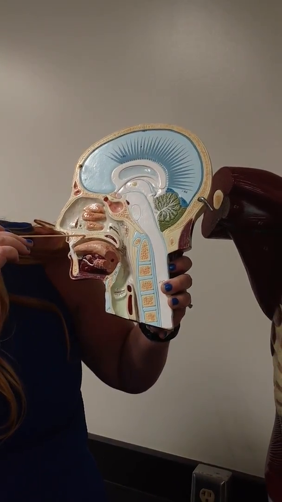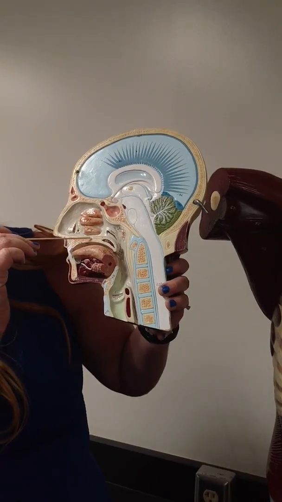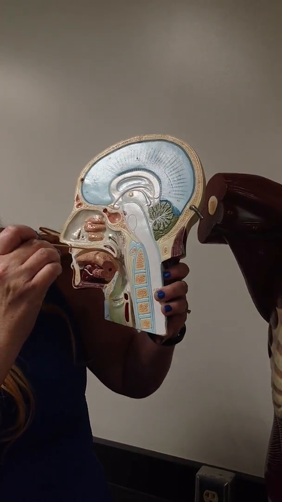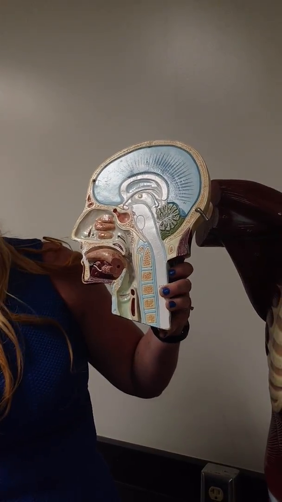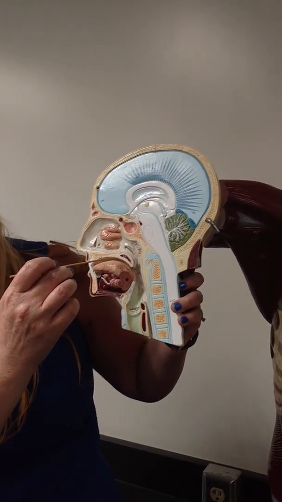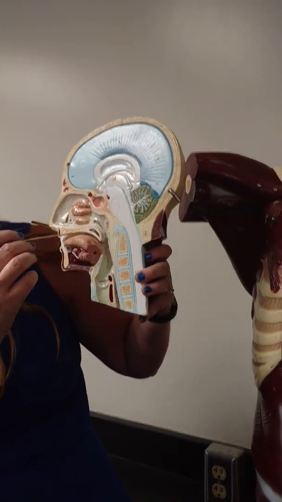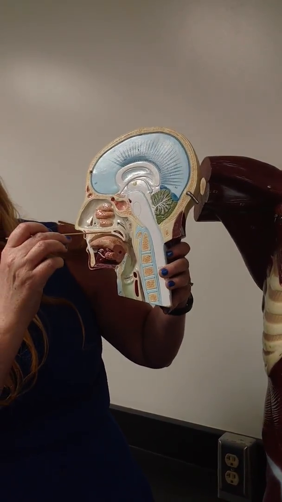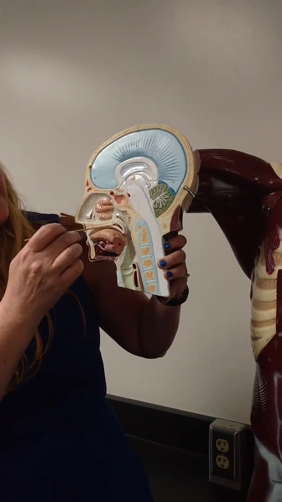Inside of the mouth, this is the oral cavity. This is your hard palate. This is the roof of your mouth, the hard palate. And saliva has some enzymes which is going to help break down some parts of the food, but the more important thing is for it to moisten the food so that the food can form a bolus.